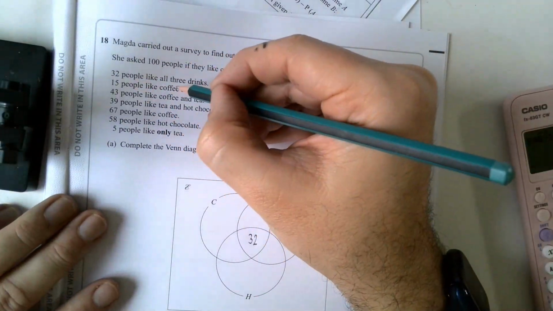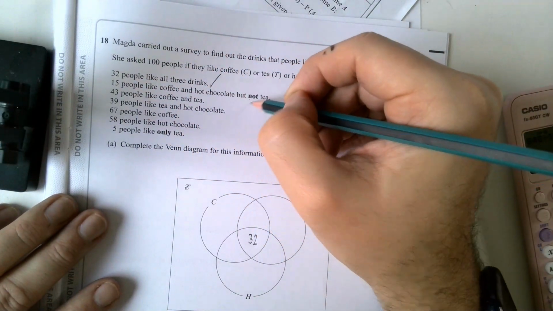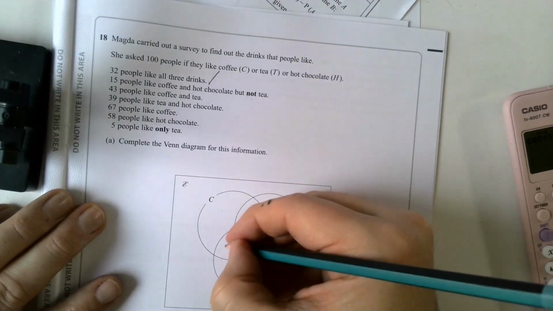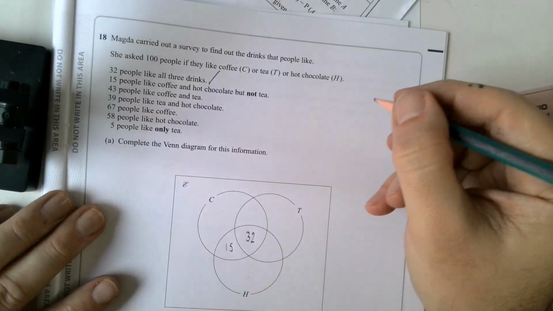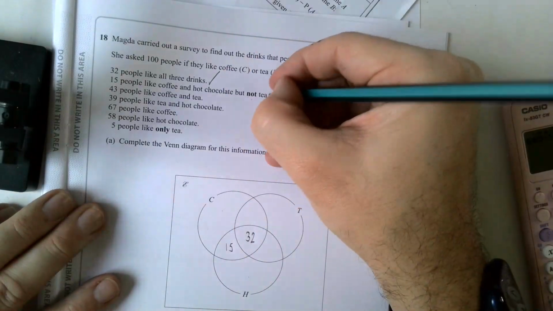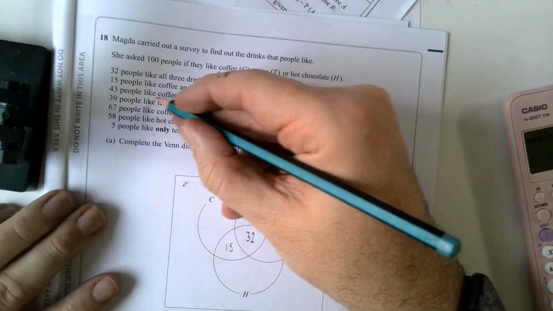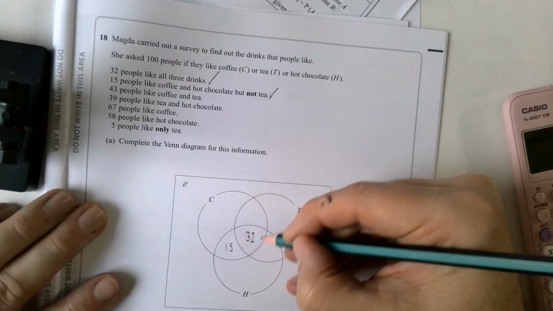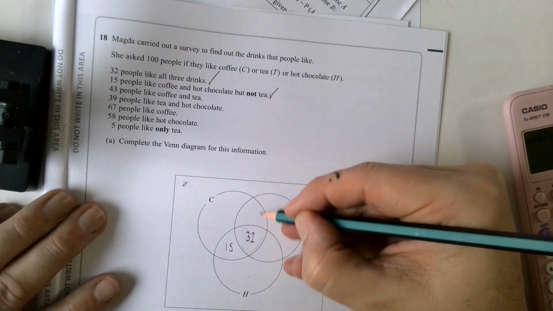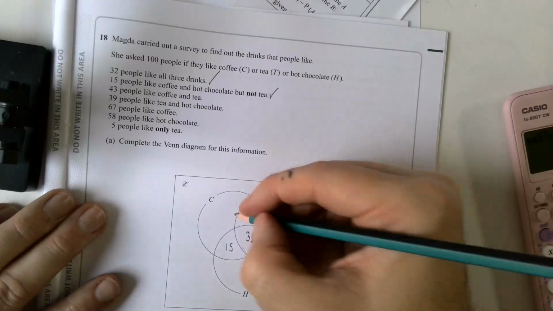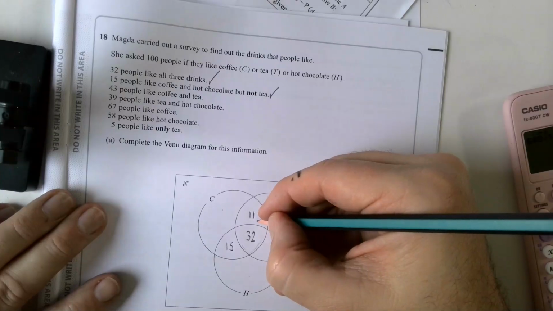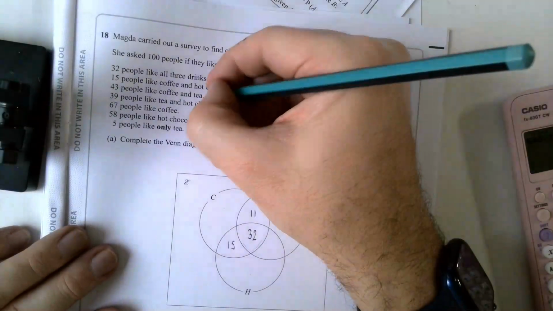15 people like coffee and hot chocolate but not tea. So 15 must go in there. So now I've got a mark for putting that one in. So I've used that information. 43 people like coffee and tea. So that whole section there is worth 43. So already got 32 of them, so that's going to have to be 43 subtract 32, so that gives me 11. So I've used that one.